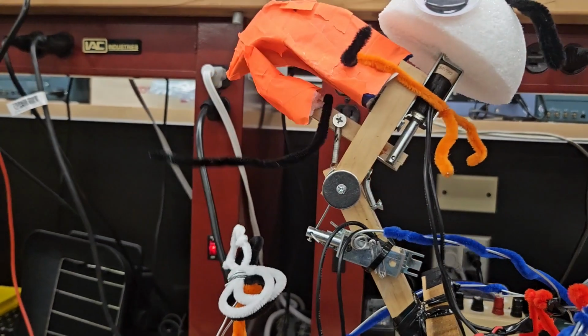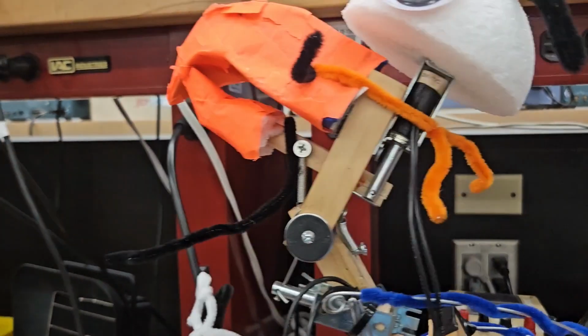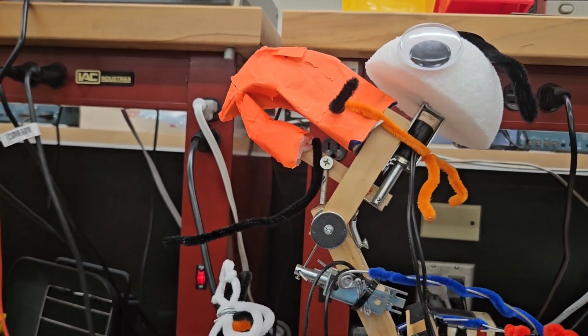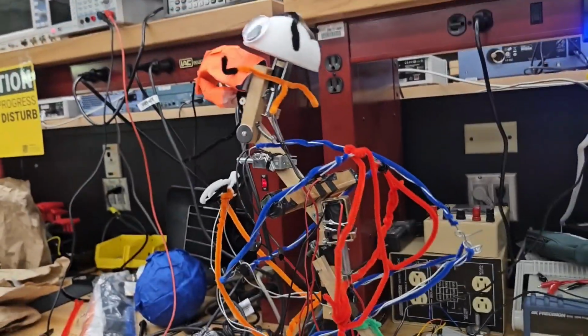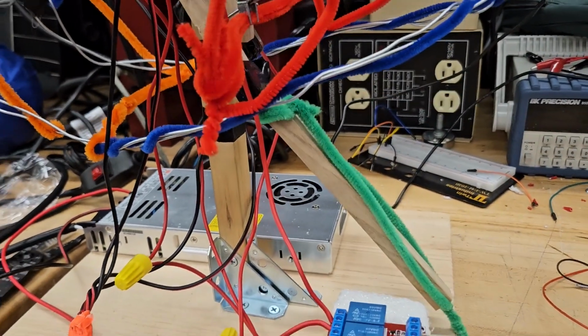Now it's time to demonstrate the buttons. Pressing the yellow button will activate the mouth solenoid. Now pressing the red button will tilt the head forward. Pressing the blue button will tilt the body forward. And pressing the green button will tilt the tail up.